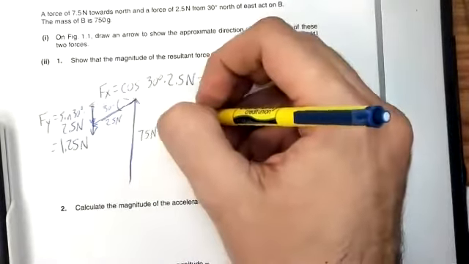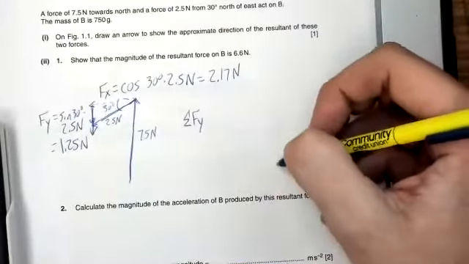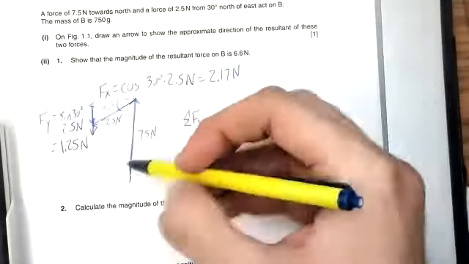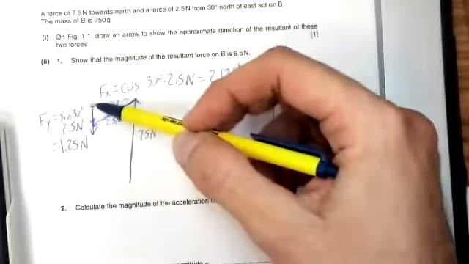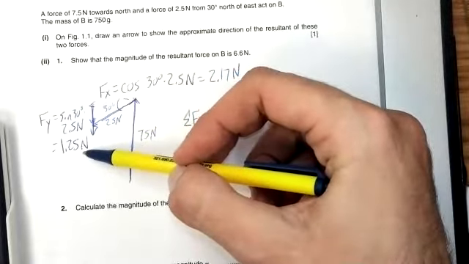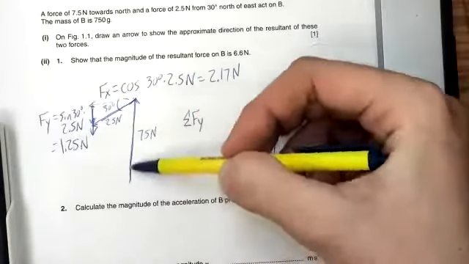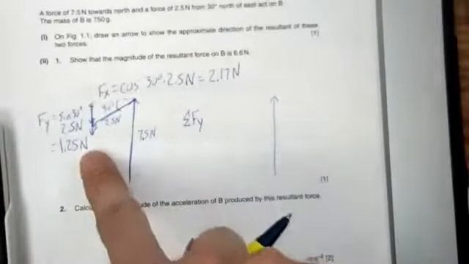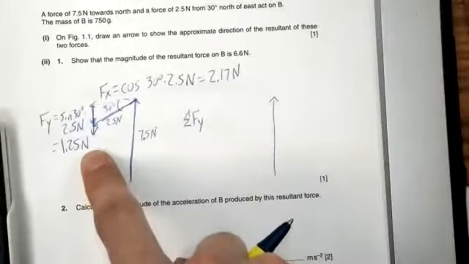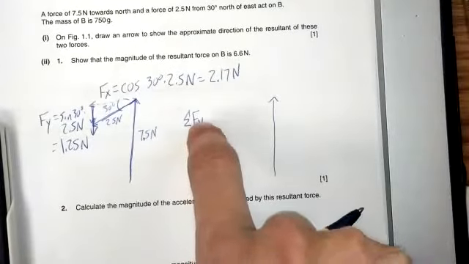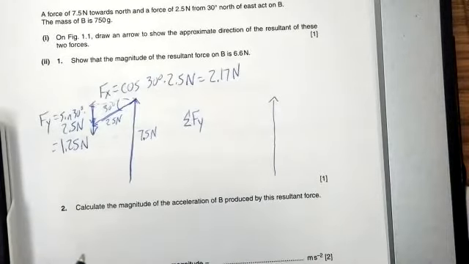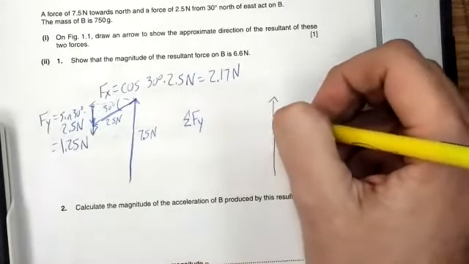What is the sum of the forces in the y direction? 7.5 north plus negative 1.25, or 7.5 up minus 1.25 down, right? This vector brings it back down in the y dimension by that much. That's what we solve for. So the sum of the forces in the y direction is 6.25 newtons.